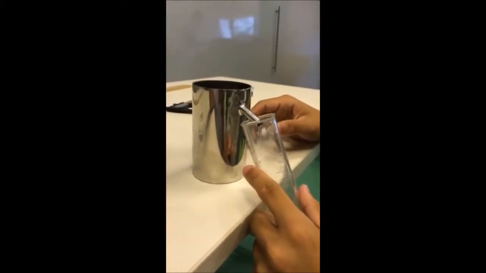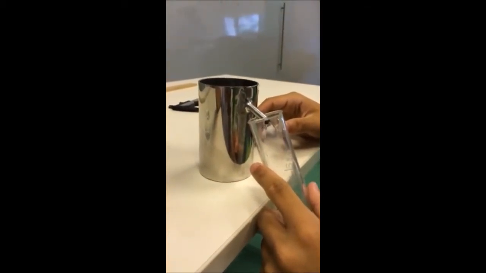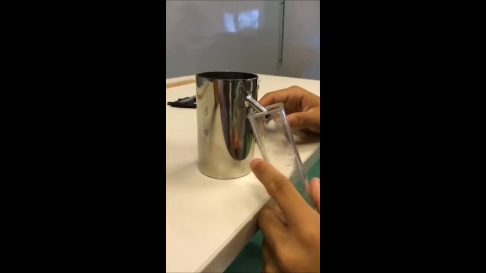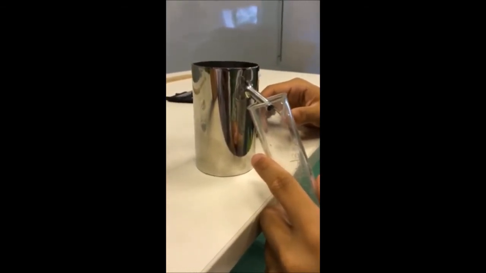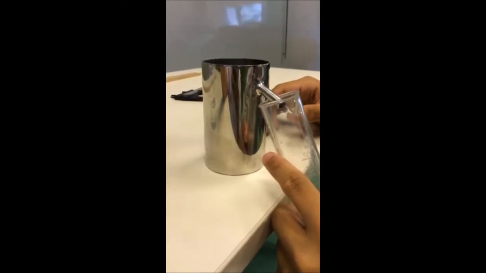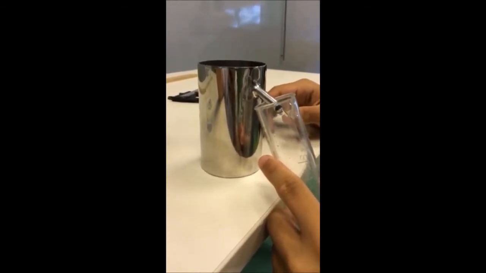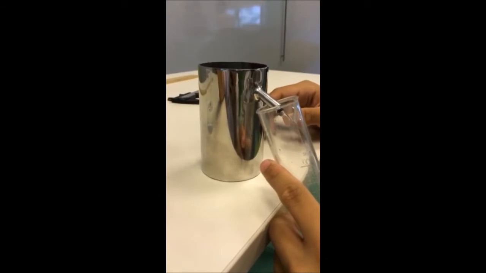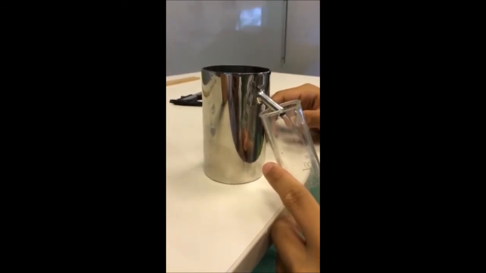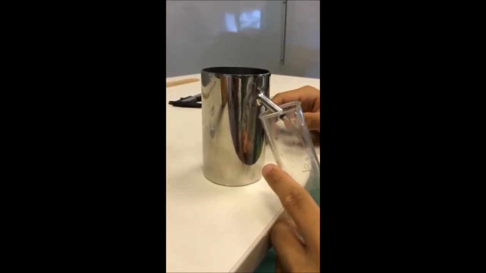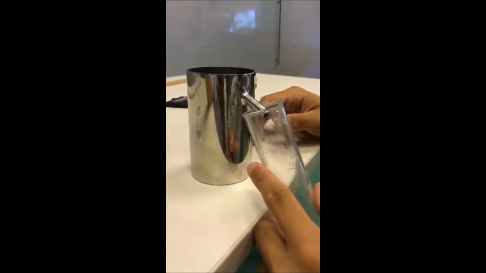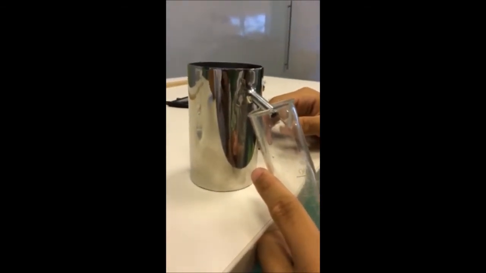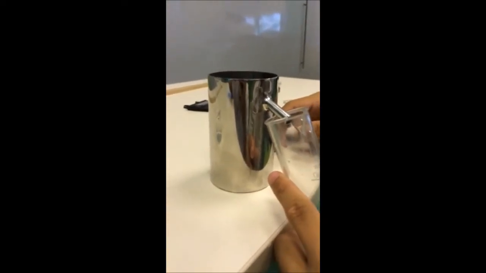Now we put in the star, and this amount of water will be displaced. The volume of water displaced will be the volume of the star. So the water is dripping. Okay, so I guess the water has stopped dripping.